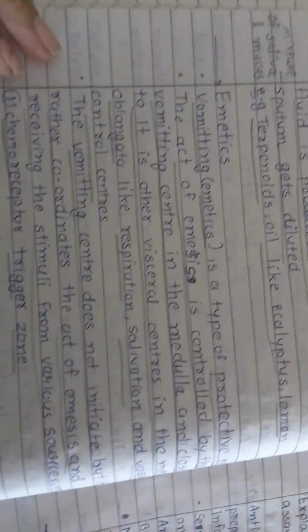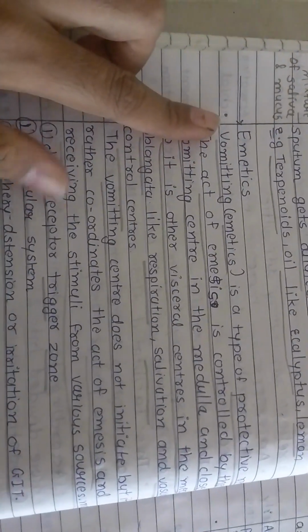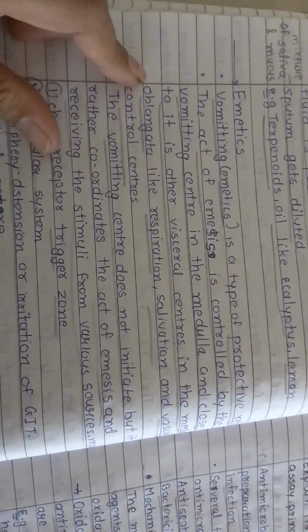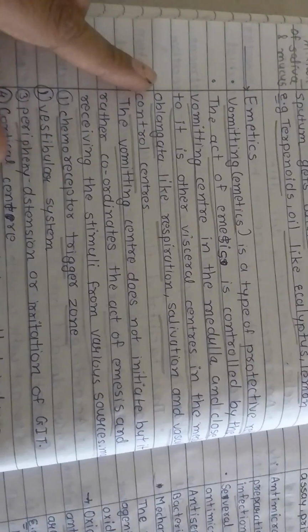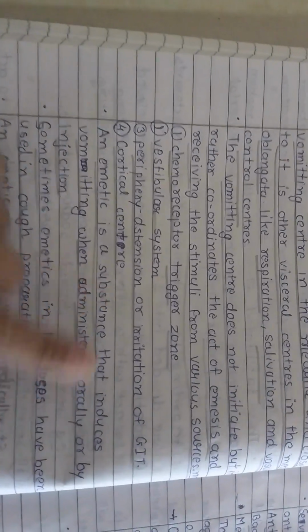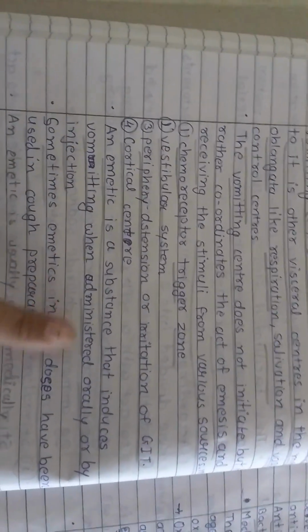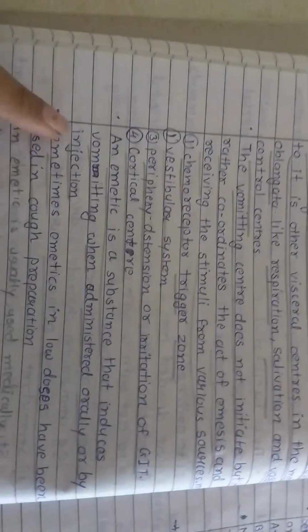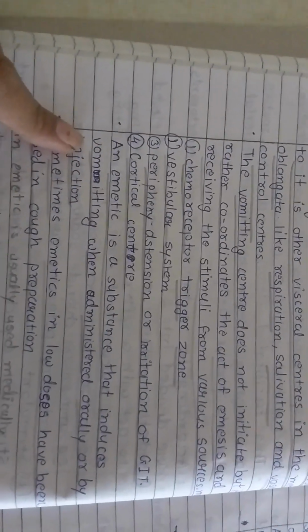One more terminology is emetics. These are the agents which induce vomiting when administered orally or by injection route.